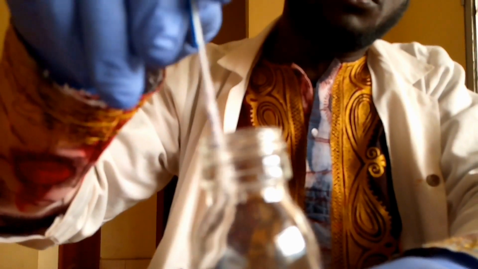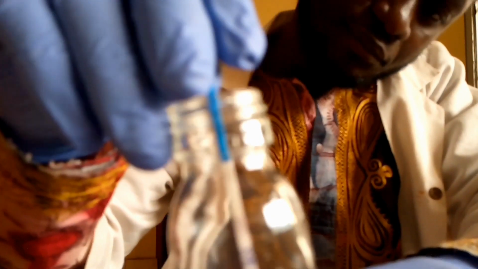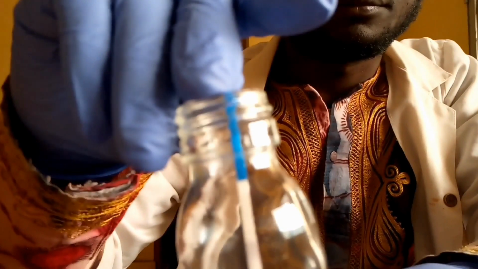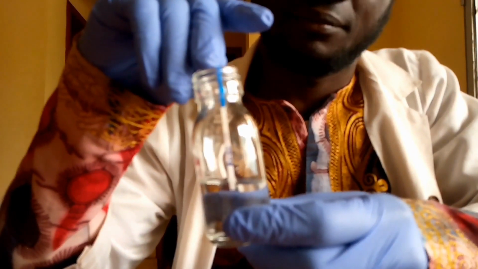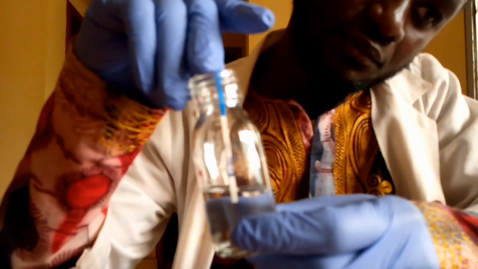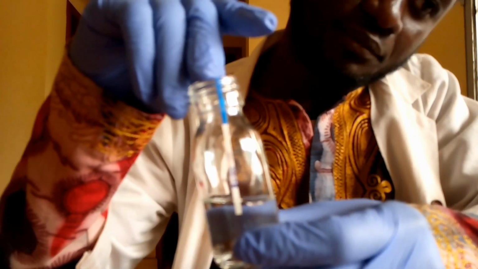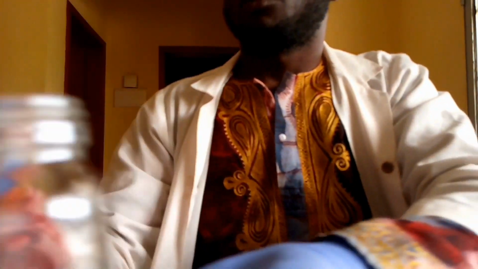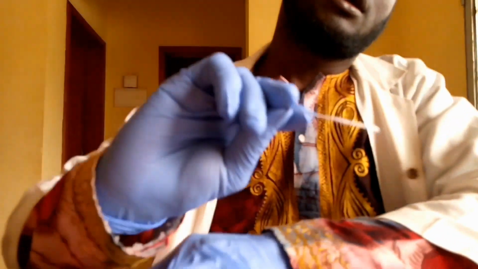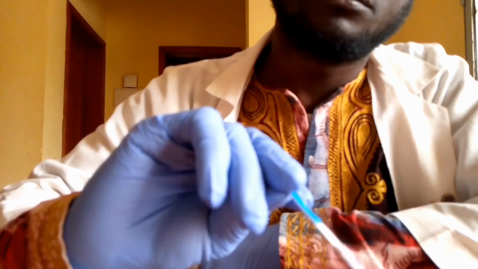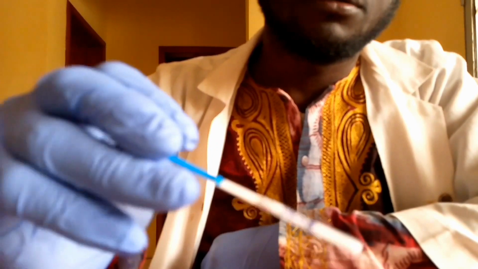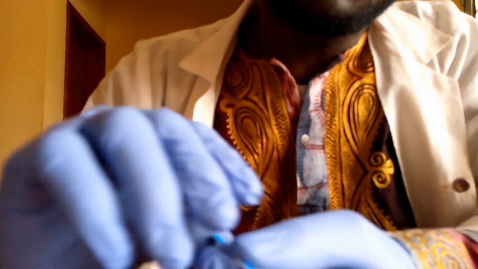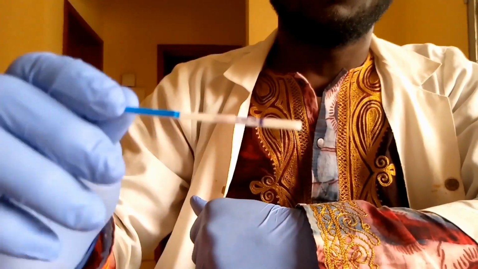You dip in your sample, which is your urine. So you remove, and you also keep it for 10 to 15 minutes. After 10 to 15 minutes, you're going to read the results.